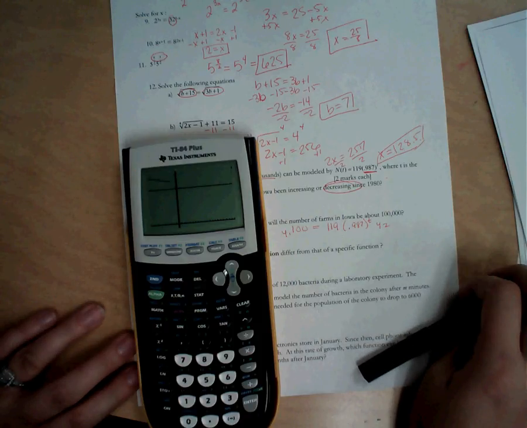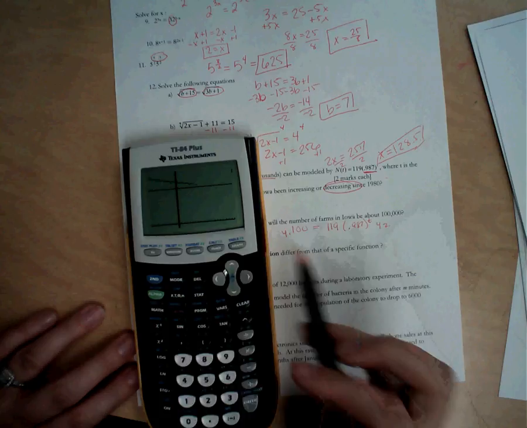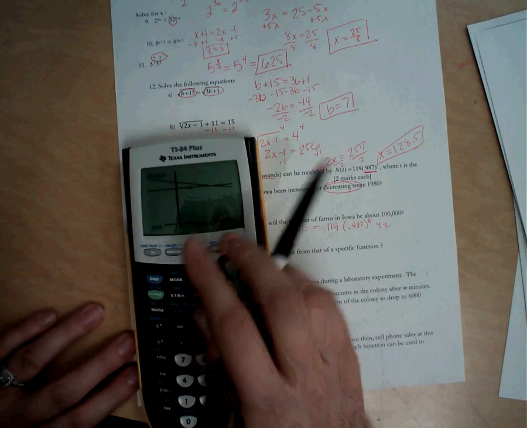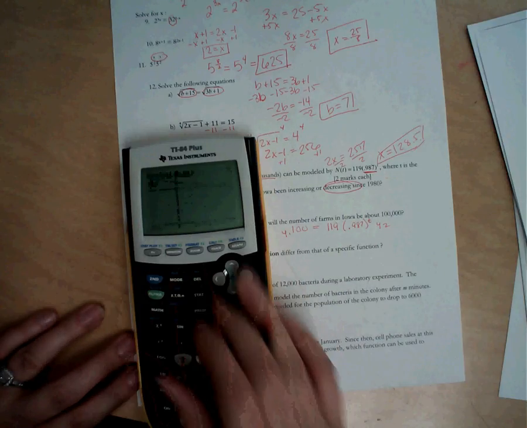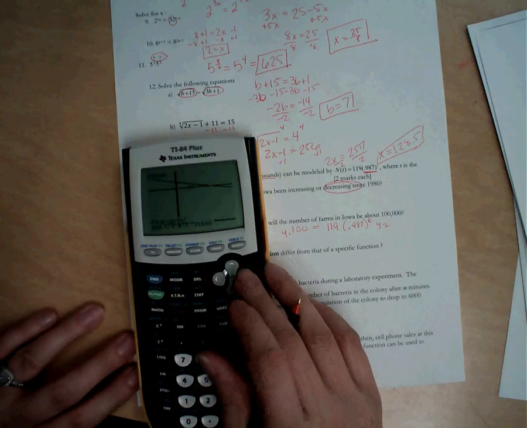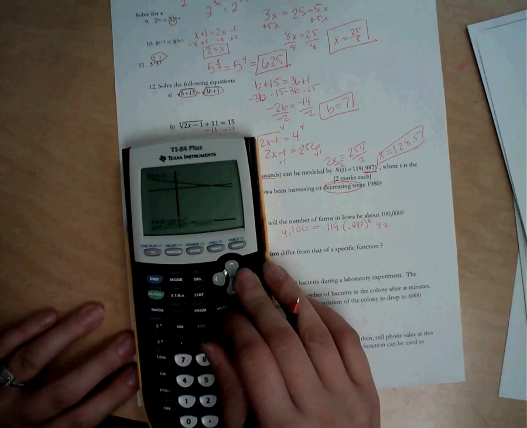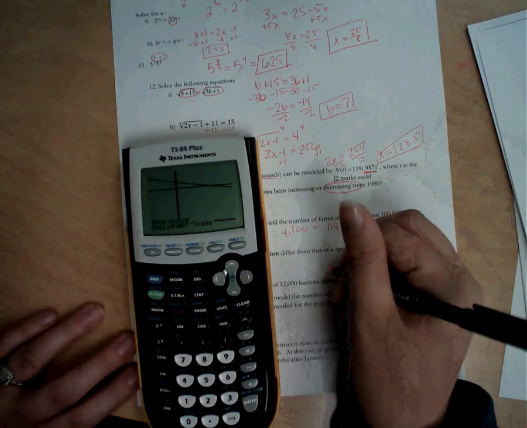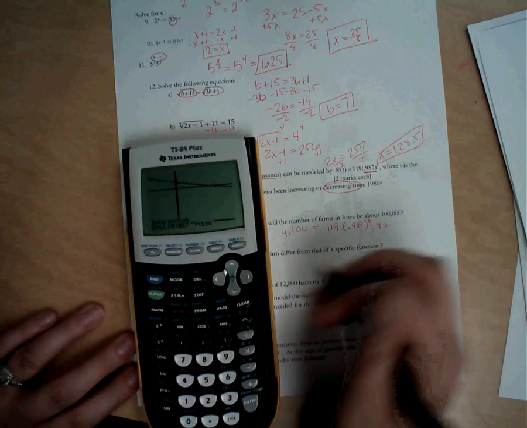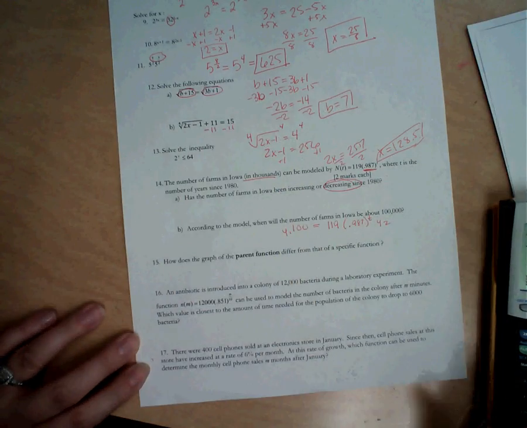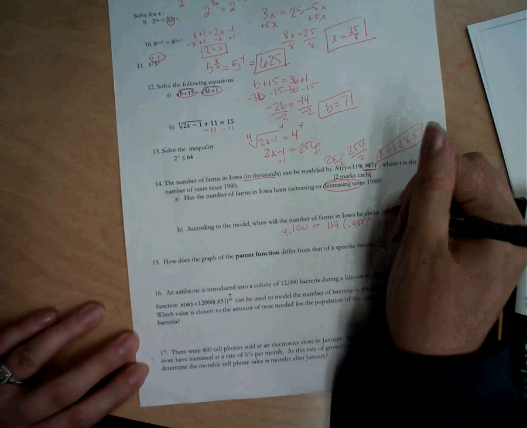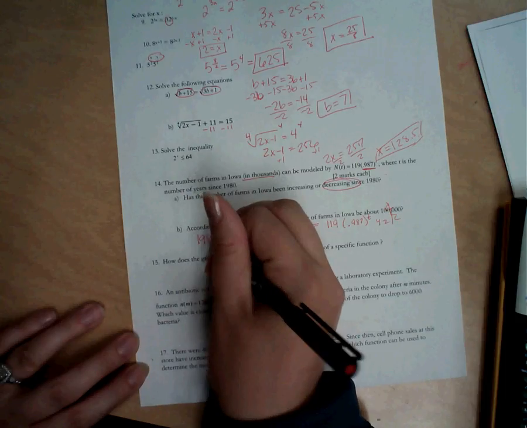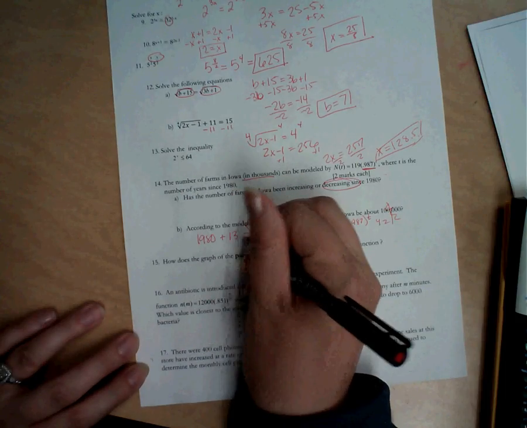So there is my line at 100,000, and there is my exponential decay. I want to find out where they intersect, so I'm going second calc, choose number 5, which says intersect. Arrow close to the intersection point, and then hit enter 3 times. I'm only looking at the x value here, so that is 13, because I'm looking for when. So 1980 plus my x value of 13 would be 1993.